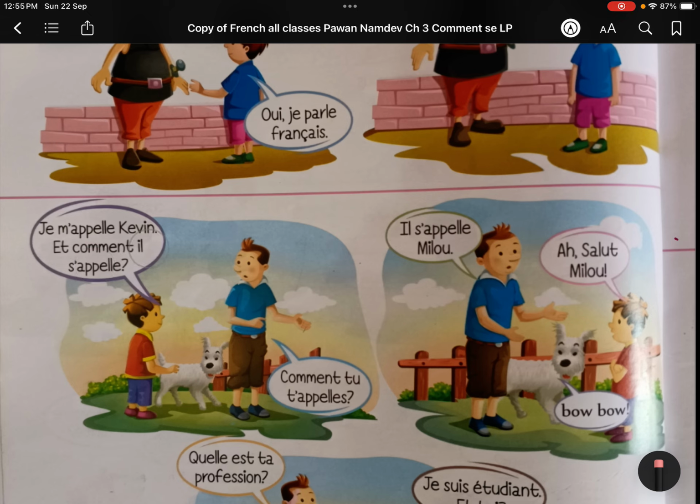We are not having double L here; we are having only IL. That means he, and with he, we have to use himself. So that is why S apostrophe means himself. I call myself Kevin, and how does he call himself? Clear, guys? He calls himself Milu. Clear?